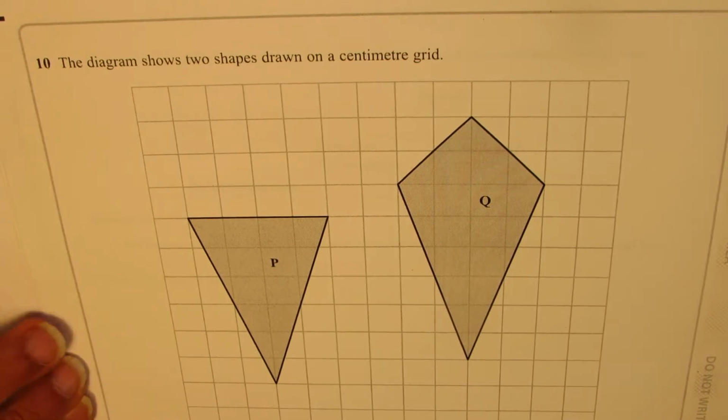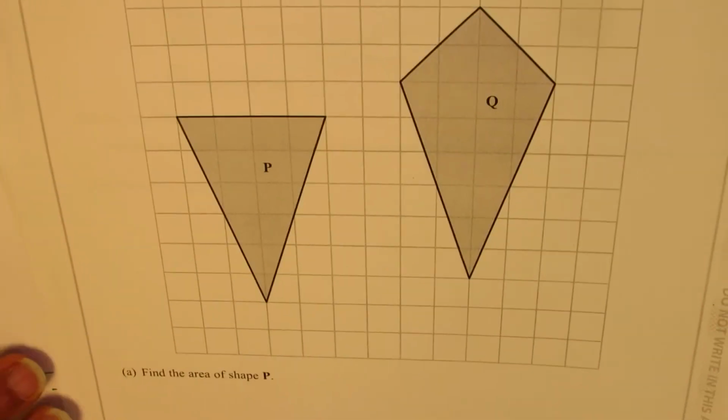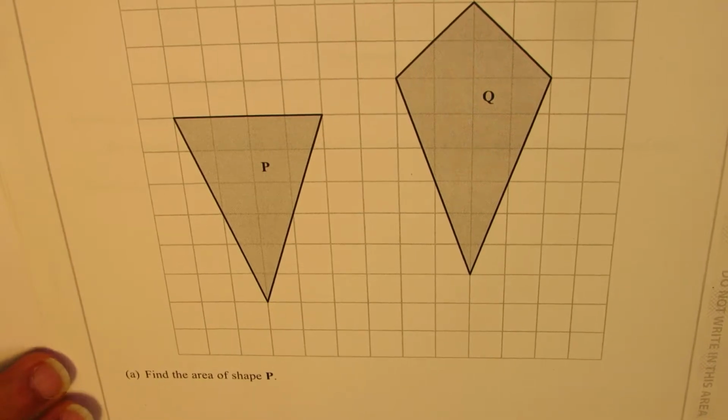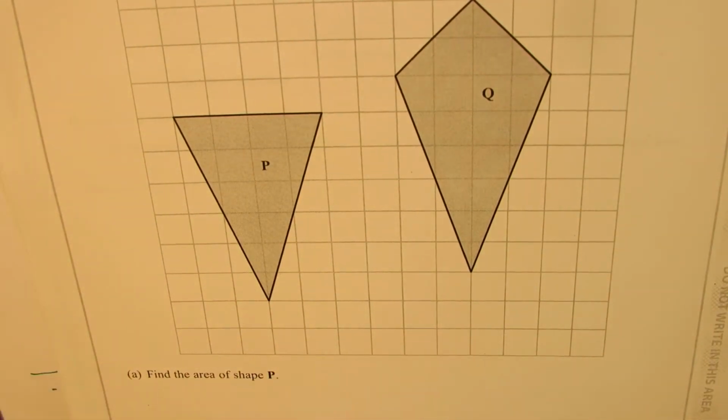Question number 10. The diagram shows two shapes drawn on a centimeter grid. Find the area of shape P. Okay, so we need to find the area of shape P. So it's a triangle, so area will be how much?